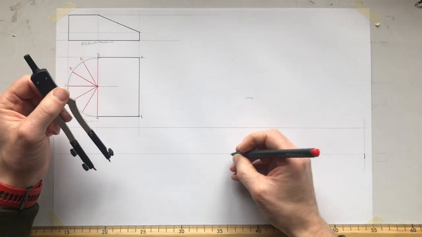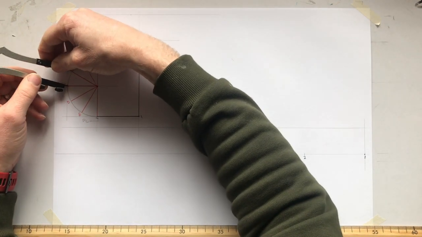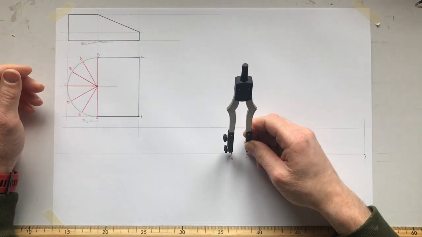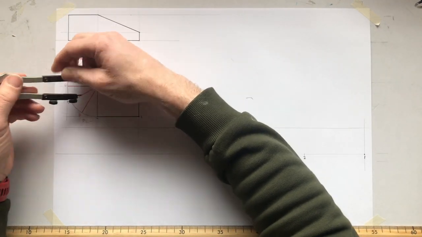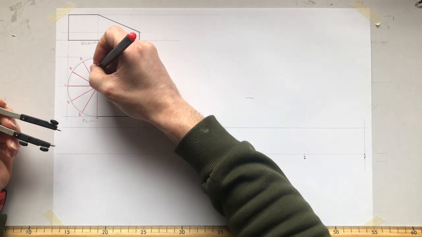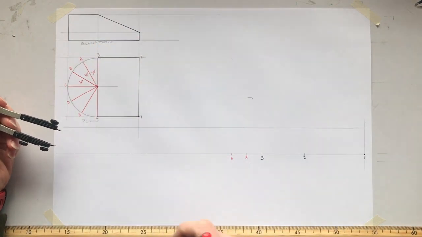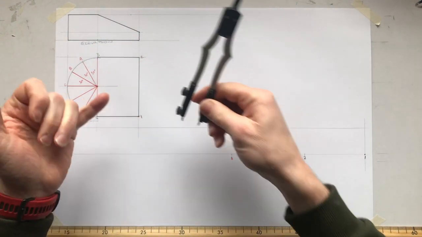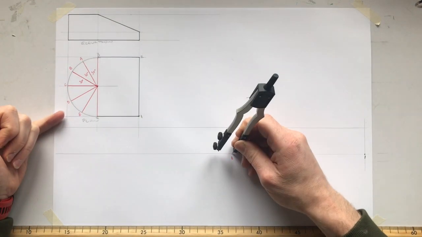And what we should be noticing here is that all these distances from B to C is the exact same as A to B, is the exact same as 3 to A, is the exact same as C to D. And why is that? Because all of these are 30 degrees. They're all equal spaces. Okay? So because we know that, we can keep this distance on our compass the exact same, and we just step it off the amount of times we need.